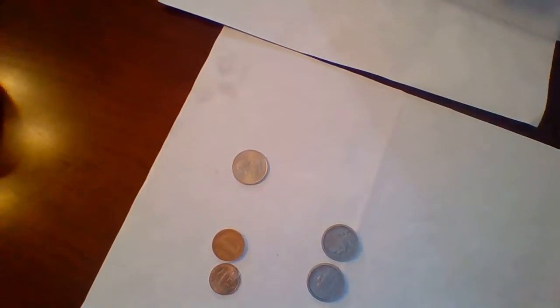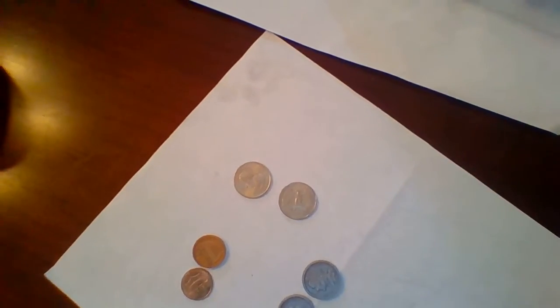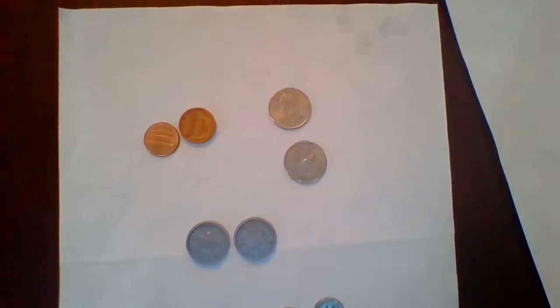Then, next to those, we did have real quarters. I've got a couple real quarters. They're heads and tails. And some dimes. Got my heads. And I've got my tails. Okay. So, the problems we were going to do is we were going to practice counting these coins and naming the coins.